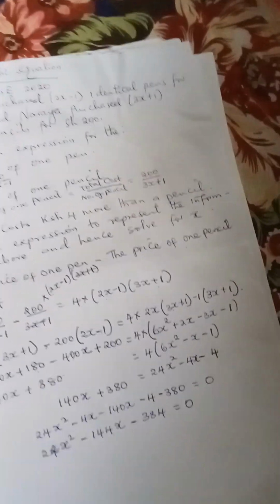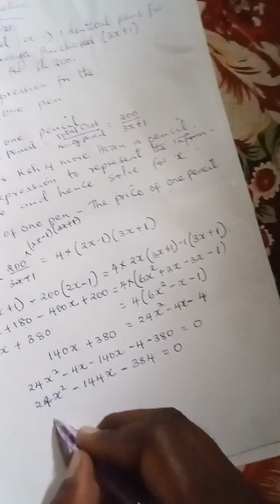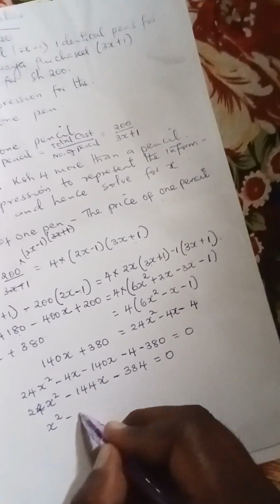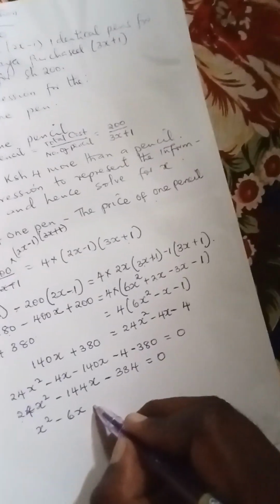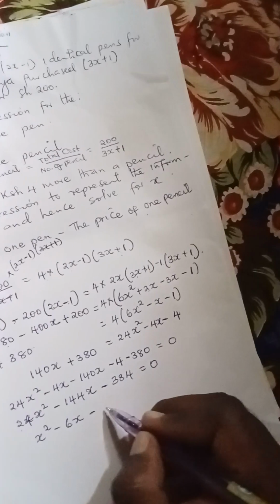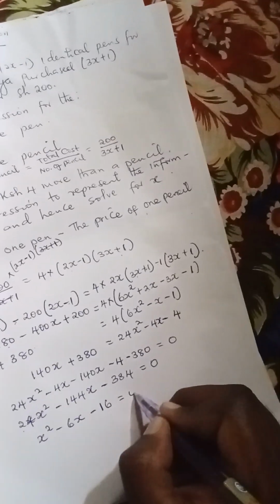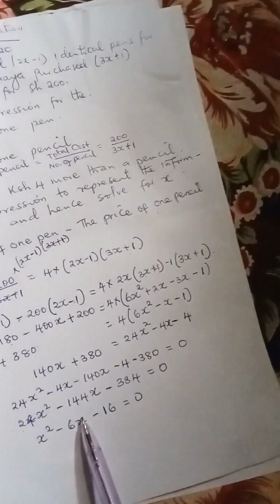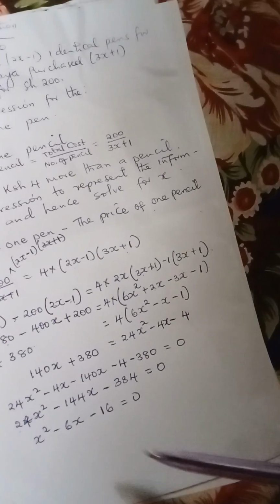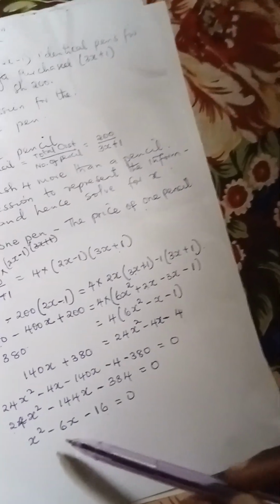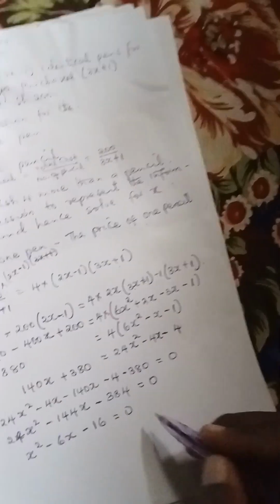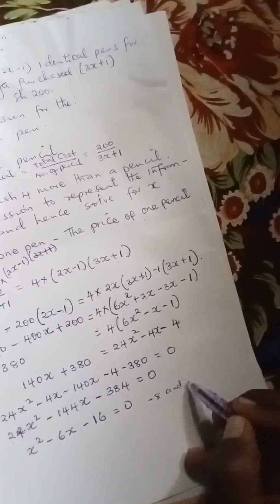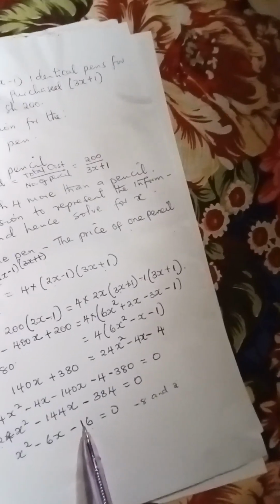Then here we can divide by 24. So if we say by 24 throughout, we get x squared minus 6x minus 16 will give us 0. Then here we have a quadratic equation. Then we can look for a number. When you multiply, will give you negative 16, and when you add, will give you negative 6, and that one is negative 8 and positive 2, because the moment you multiply, a negative times a positive will give you, one of them should be negative.